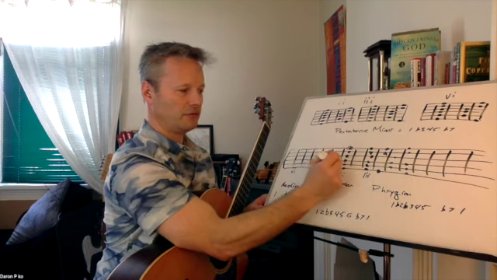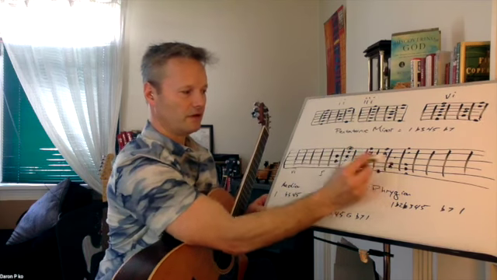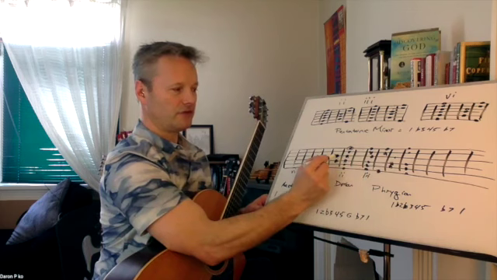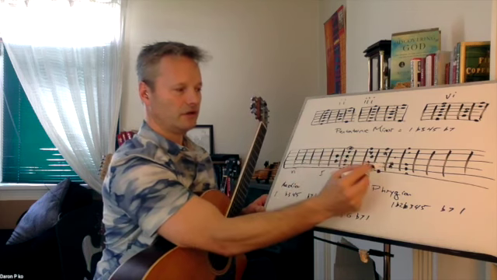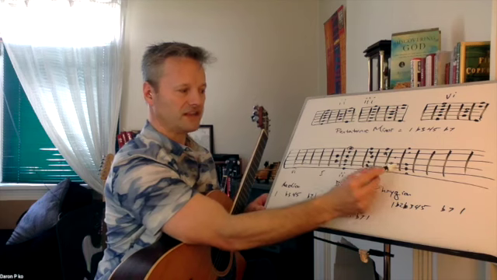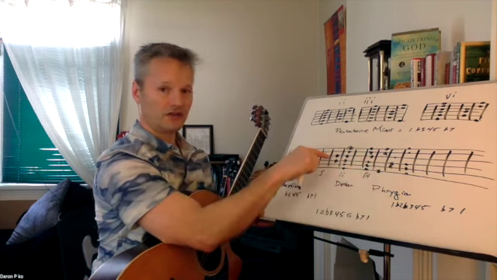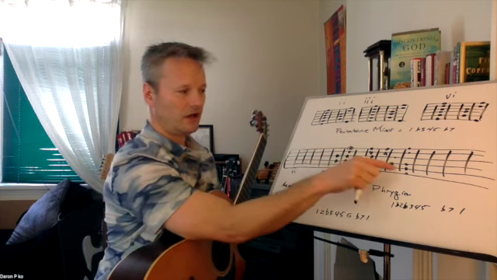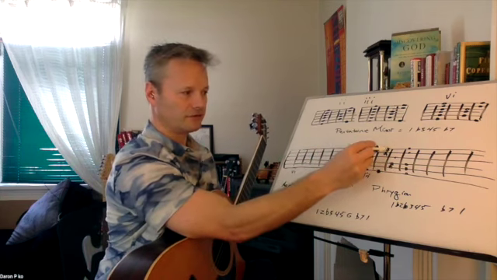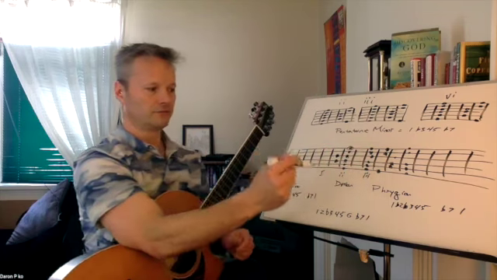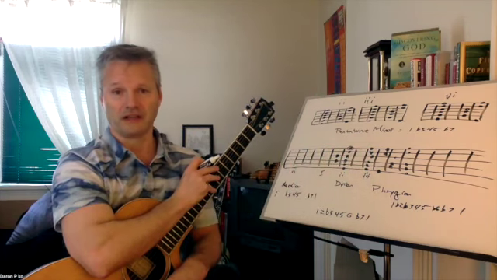There's your little box again. It's the same little box moved over here. Here those were 6 flat 7, 2 flat 3 in the Dorian. Over here they're 5 flat 6, root flat 2. So we've added a 2 and a 6 in this scale, a flat 2 and a flat 6 right here in Phrygian. So isn't that interesting? Well, to me it is.